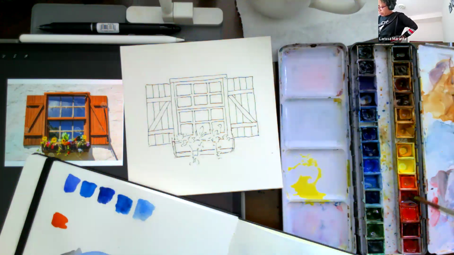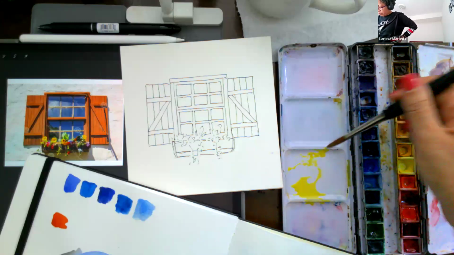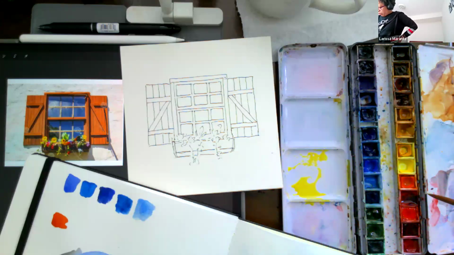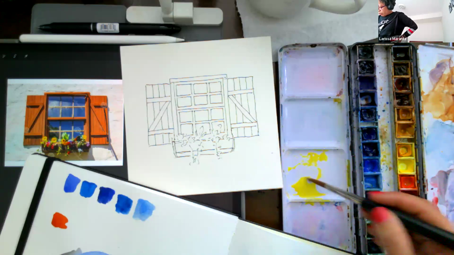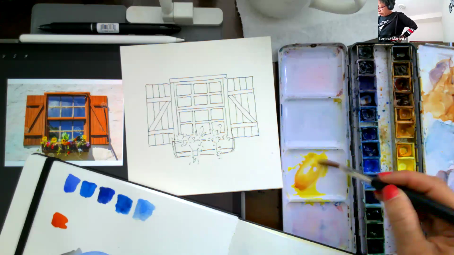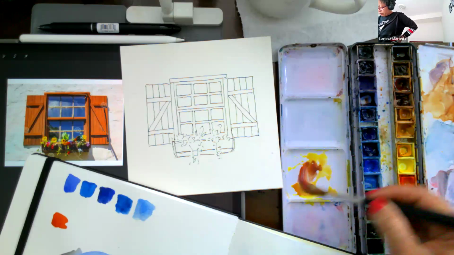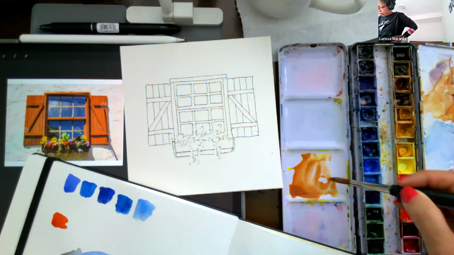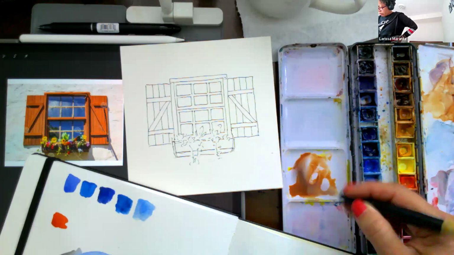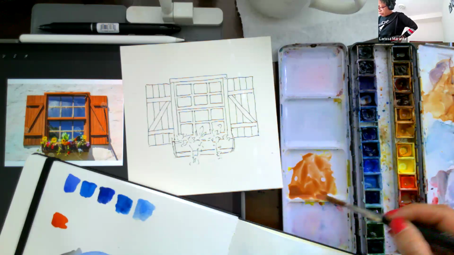Now I'm going to mix that with, let's see, I'll try mixing that with this alizarin. Ooh, that alizarin was real dirty, but it's an orange.